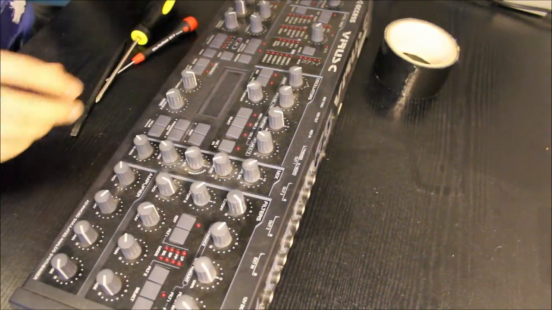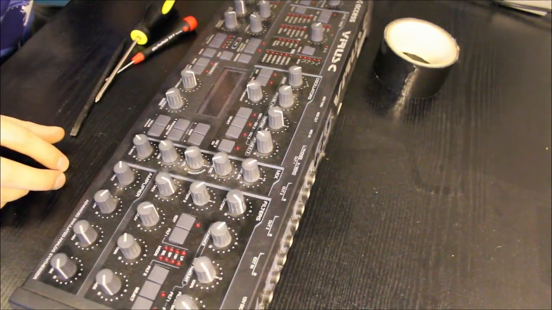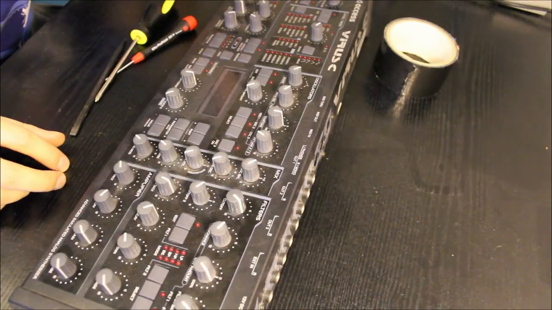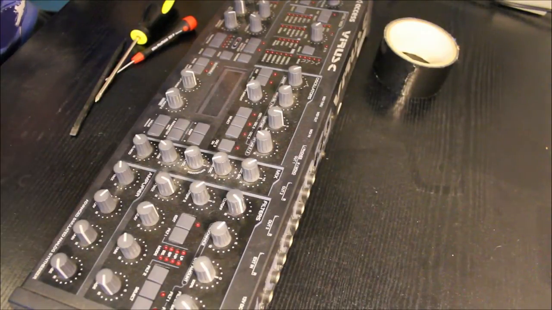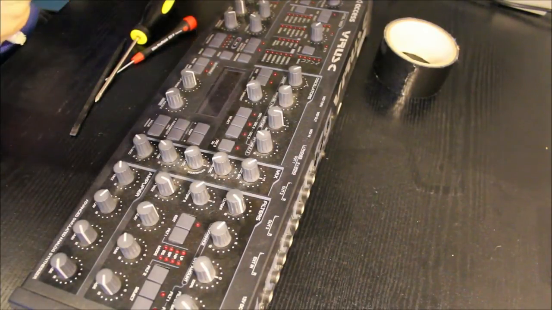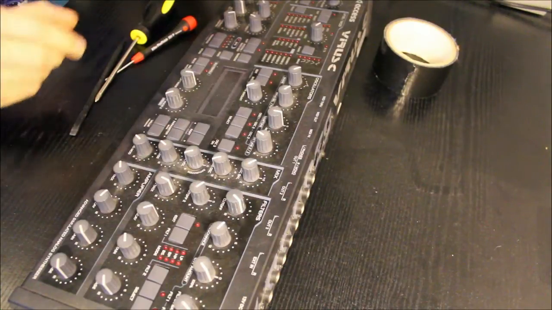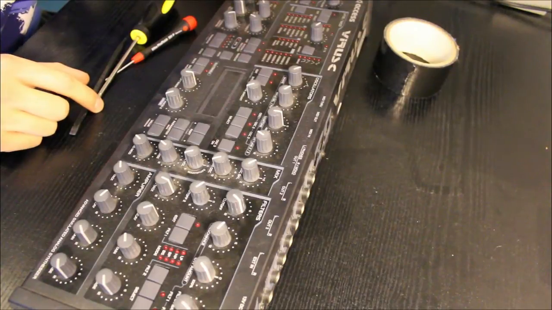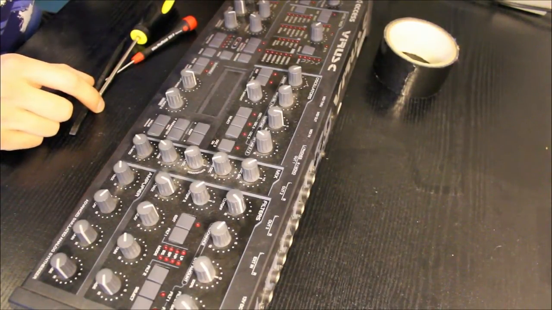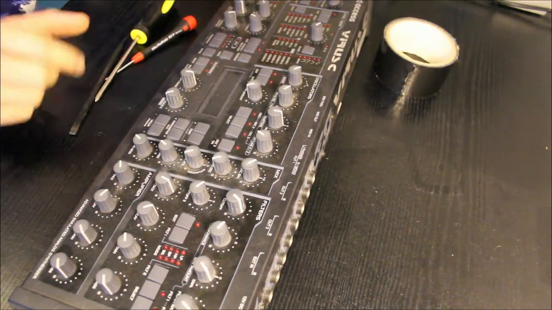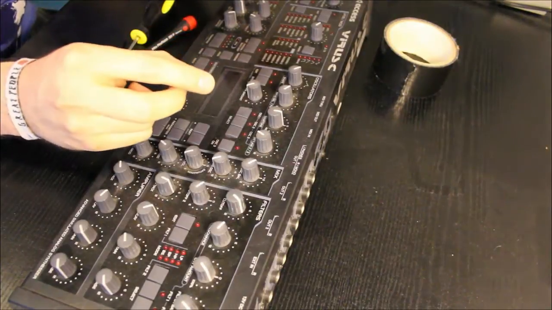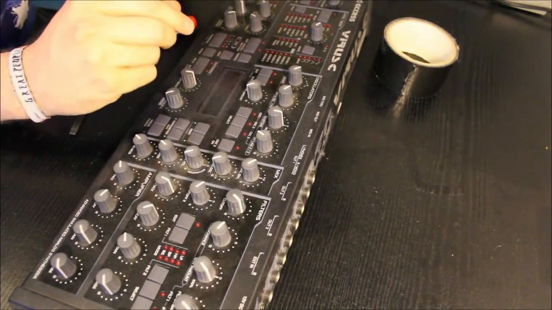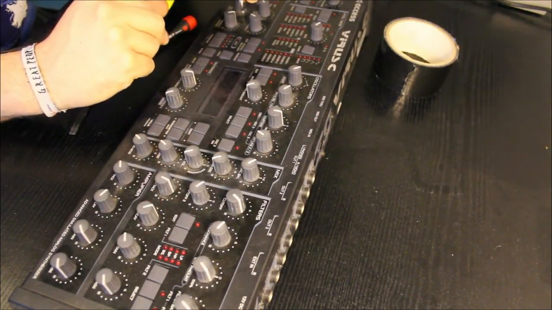Hi guys, I'm here with the Access Virus C synthesizer. I'm going to show you basically how to replace the CR2032 battery, which is said in the manual to be necessary to replace after about 4 years. Some people say they get about 8 to 10 years out of this battery, but in either case, I'm hoping that it does fix some problems I'm having with the Virus at the moment.